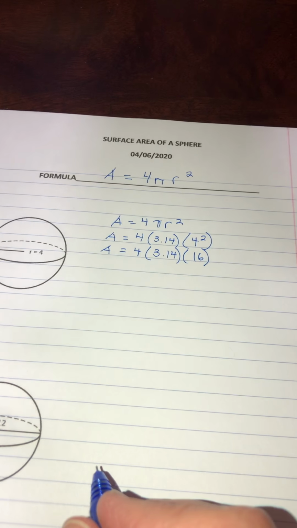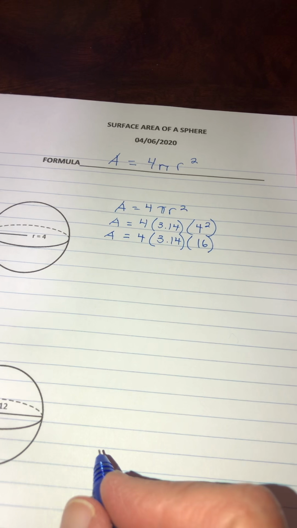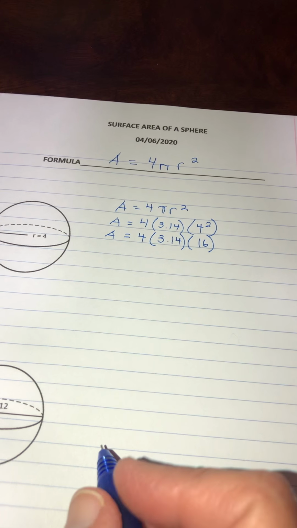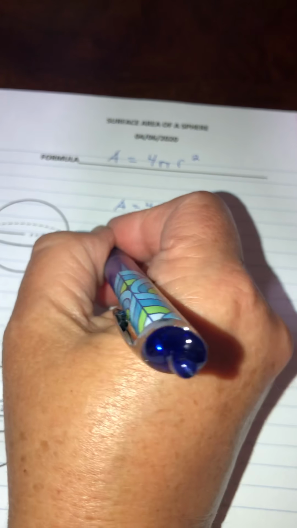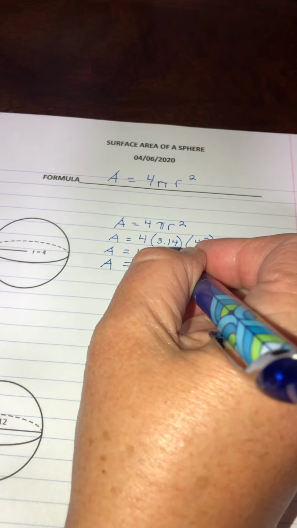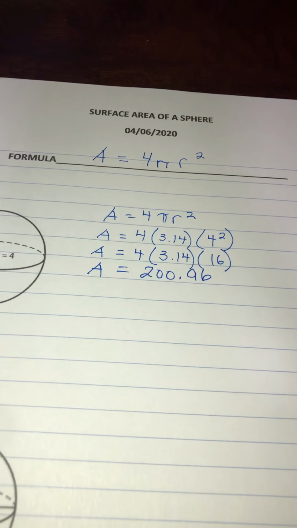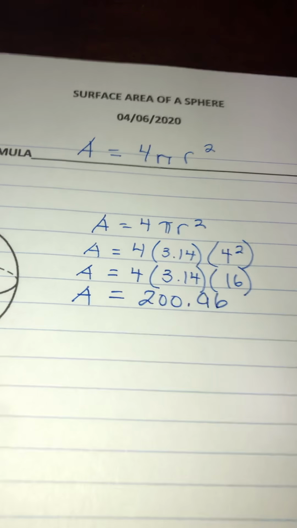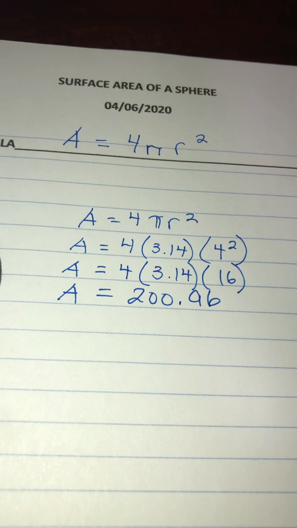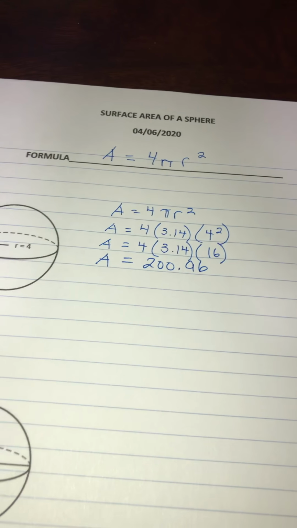Once you have all your numbers there, you multiply straight across: 4 times 3.14 times 16. And the answer you'll get is the area is 200.96. So again, fill in what you know. We know the 4 in the formula, we know pi, we know the radius is 4, and we know we need to square it. Then we multiply them all together, and we get 200.96.